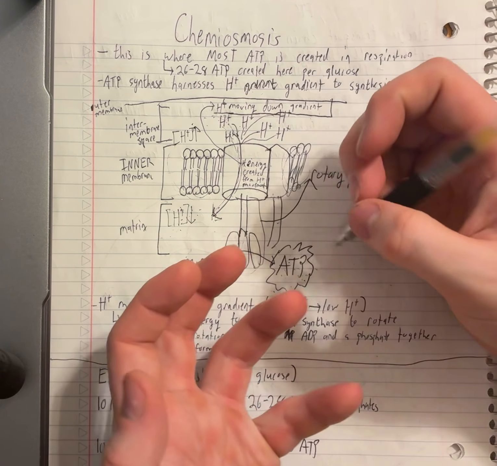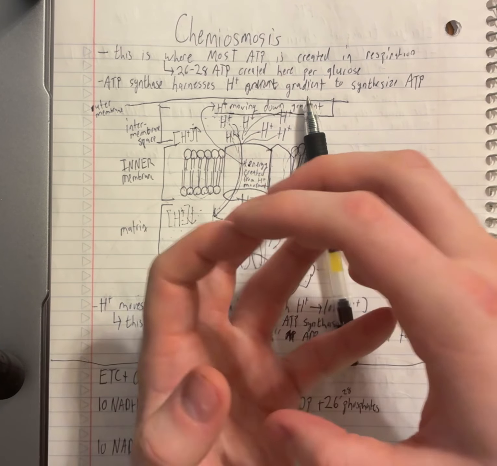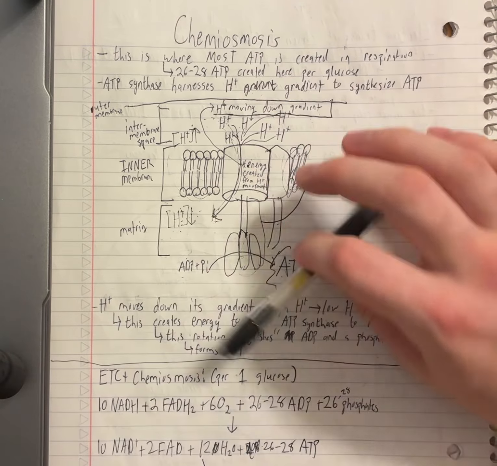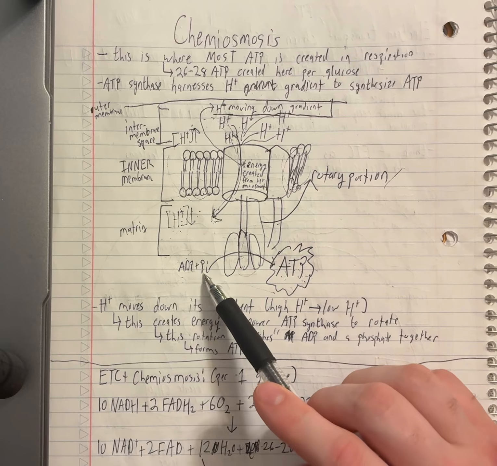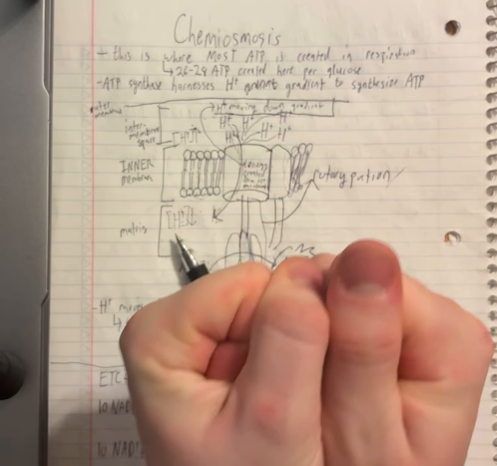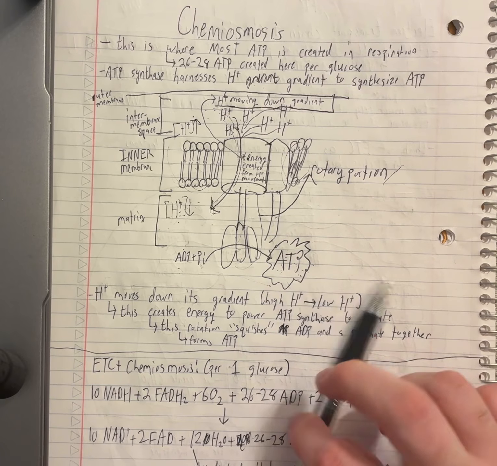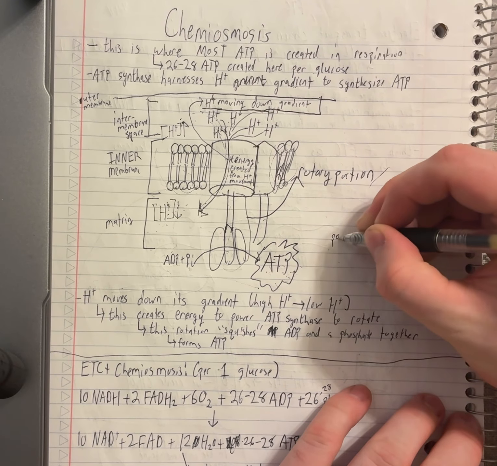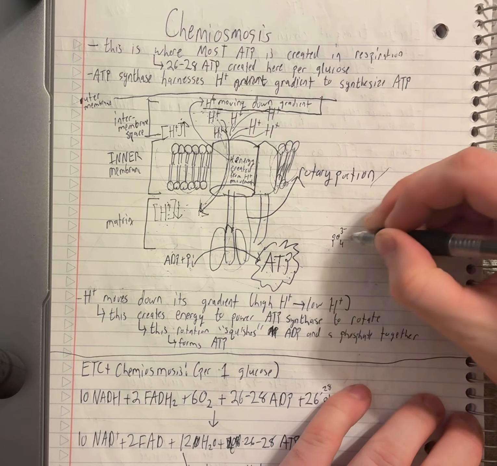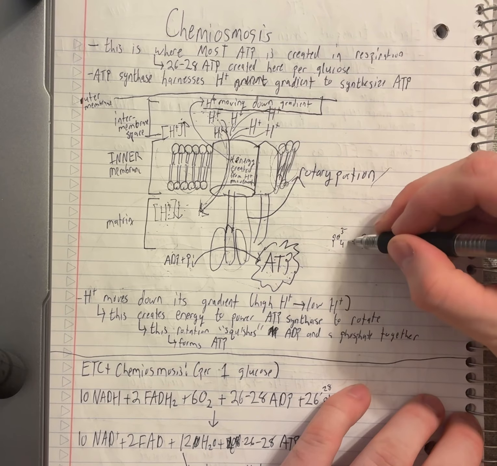And when that bottom rotary part spins, it's complicated to visualize without the video, but basically it's going to squish an ADP and an inorganic phosphate. It's just going to push them together really hard into an ATP. And you can kind of think of it like you have your ATP, and between that second and third phosphate, I like to think of it as a spring.